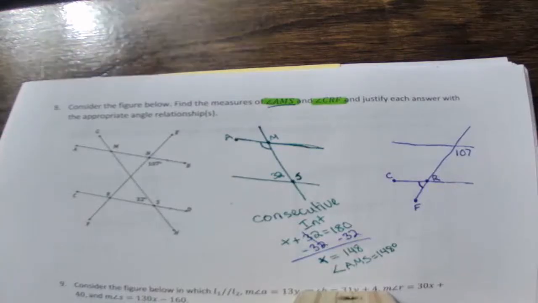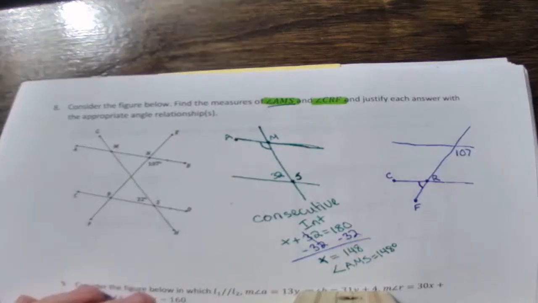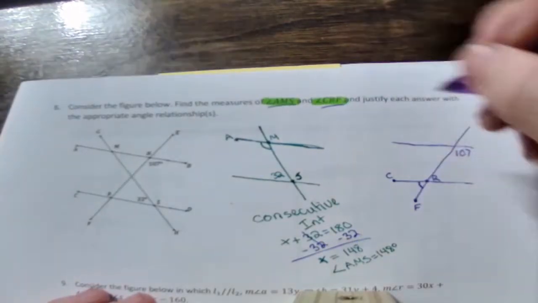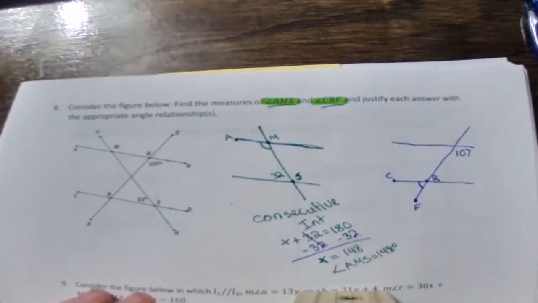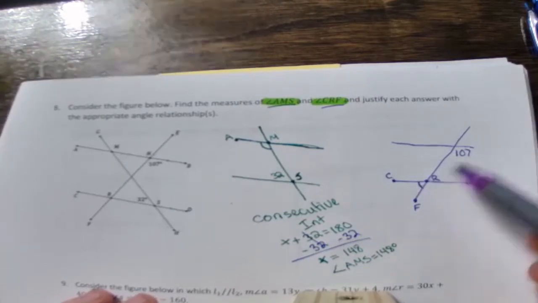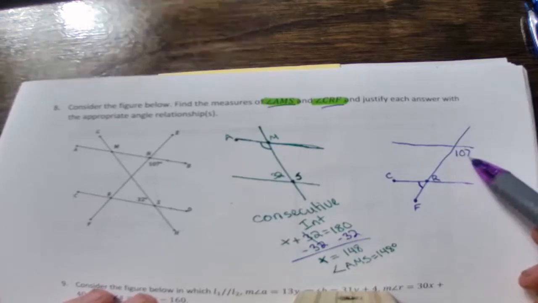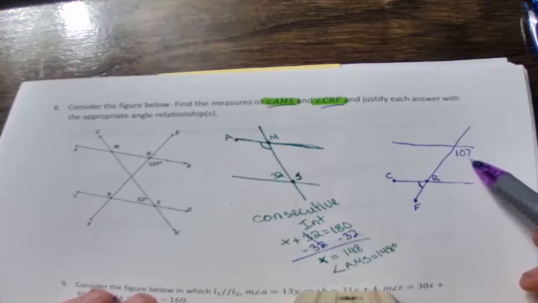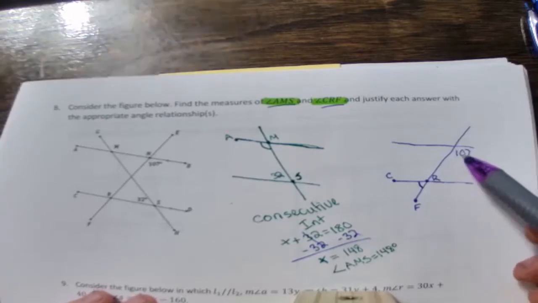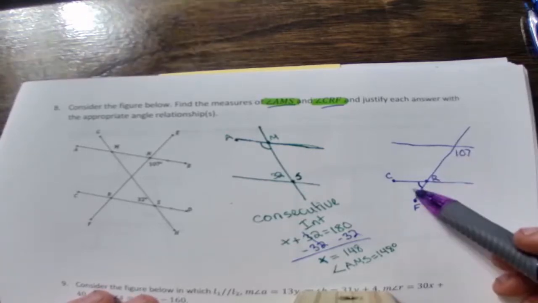The next one here, when I'm looking at it, I'm trying to find angle CRF. Angle CRF is right here. The only value that's of use to me is this one here, which is 107. Now, I don't have an angle relationship with where they're at now.